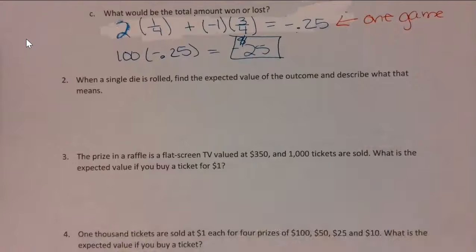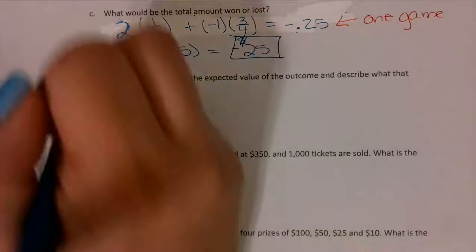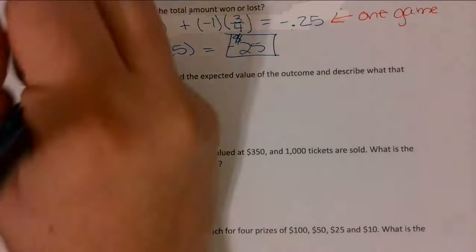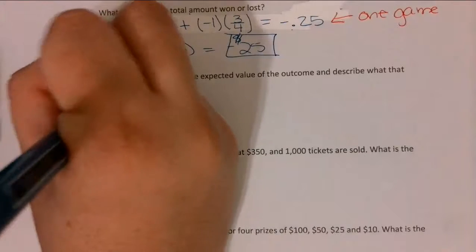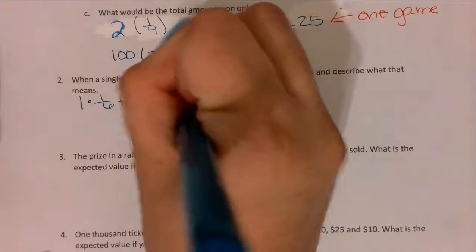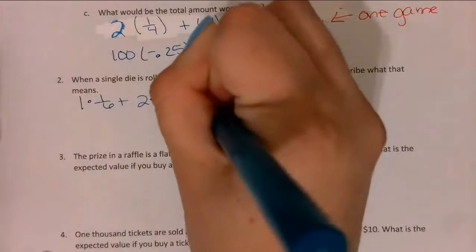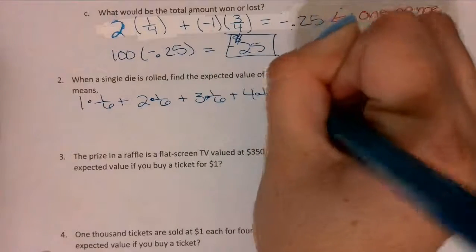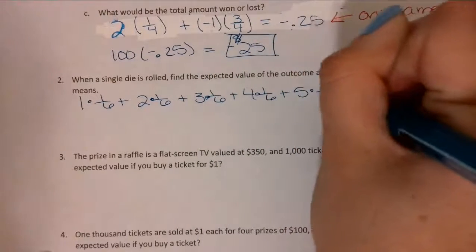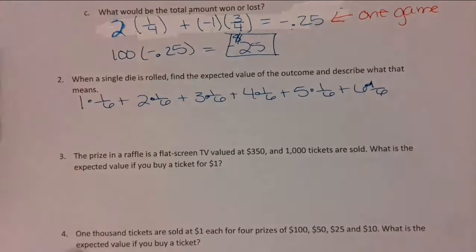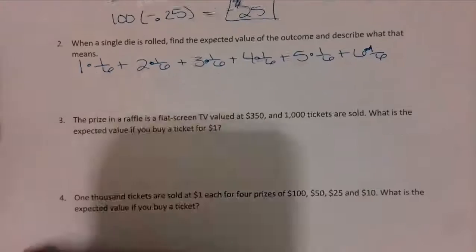Number 2 says when a single die is rolled, find the expected value of the outcome and describe what that means. So there are 6 possibilities when I roll a dice, 1 through 6. I have a 1/6 chance of each of them, so I'm going to write this out. Then I'm going to type this into my calculator.